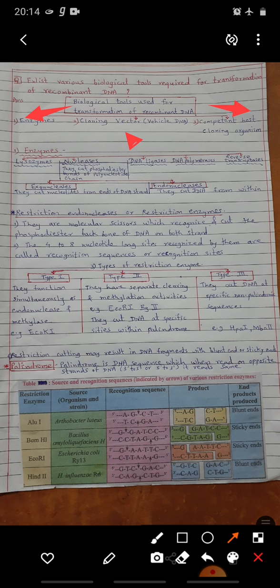Enzyme, first example. Examples of enzymes are lysozyme, nuclease, DNA ligase, DNA polymerase and reverse transcriptase.